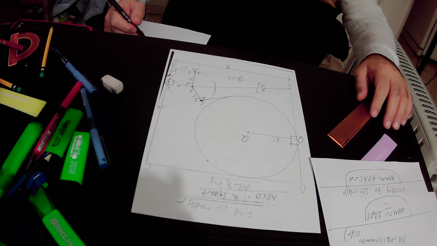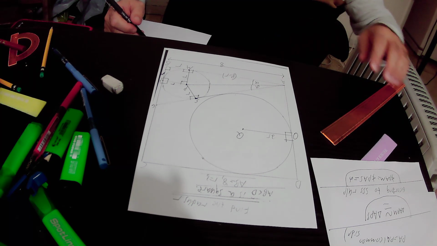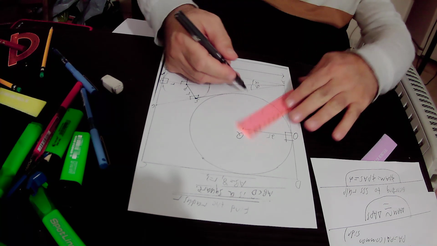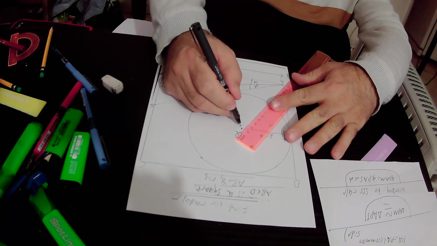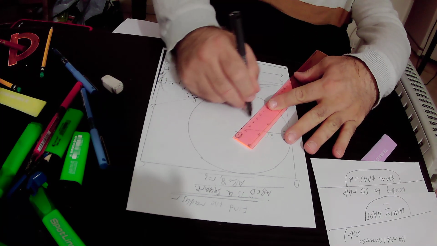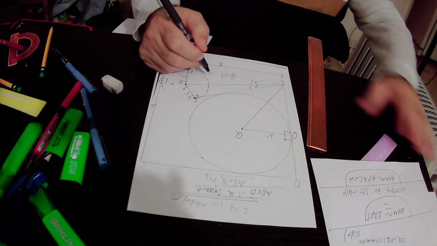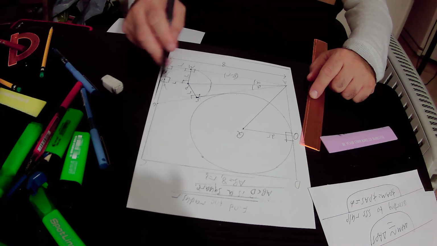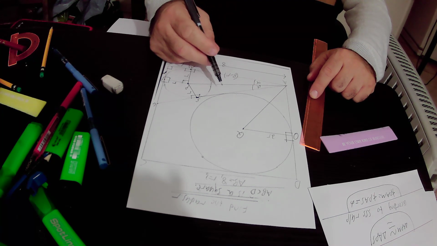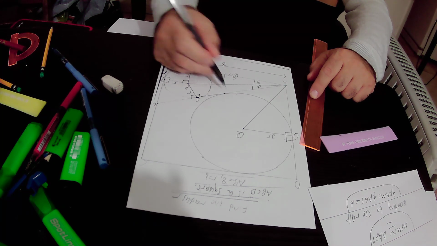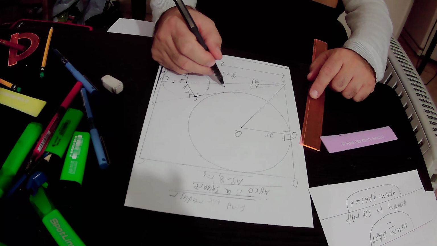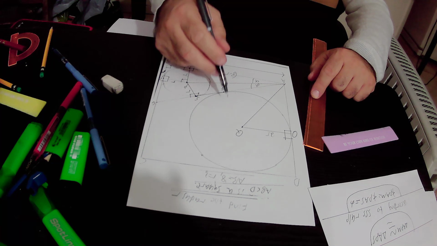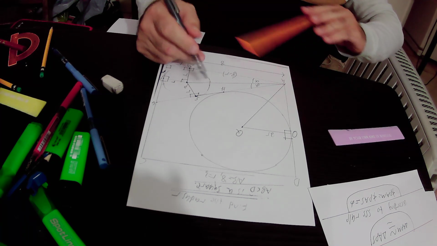In the next step, we will connect together points A and Q by a straight line. And we will define the touching point between tangent AD and the big circle. This point is point H, and we will join together points Q and H by a straight line.